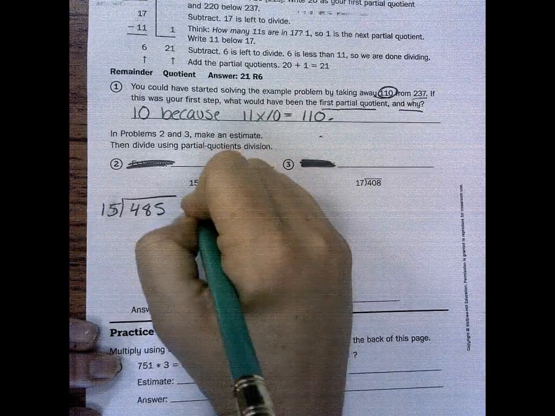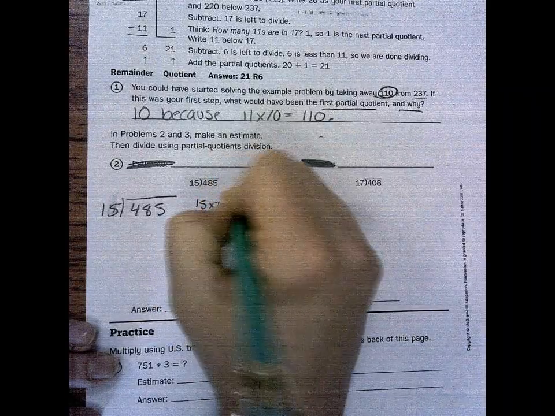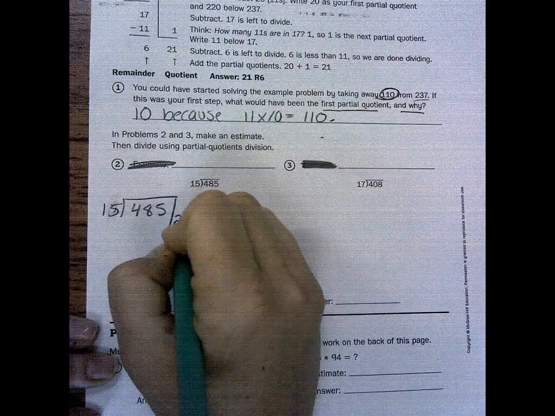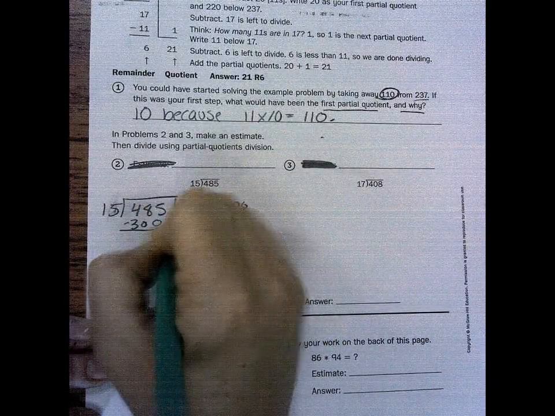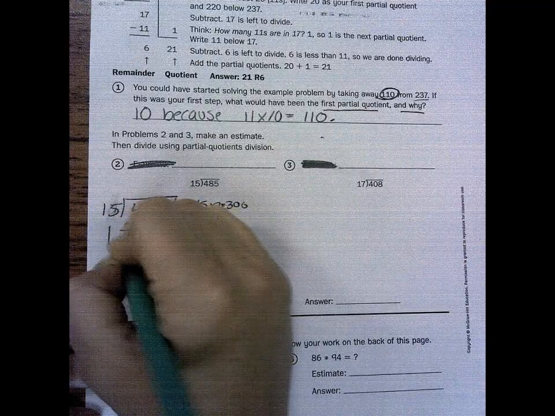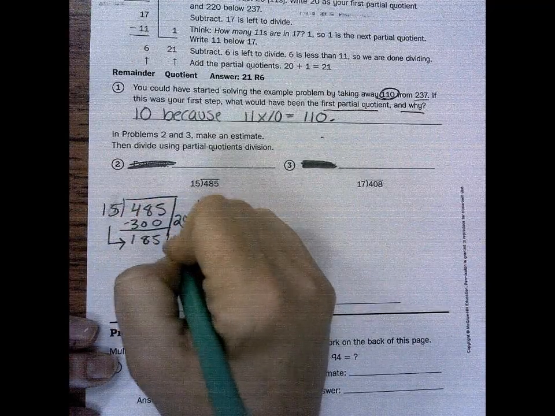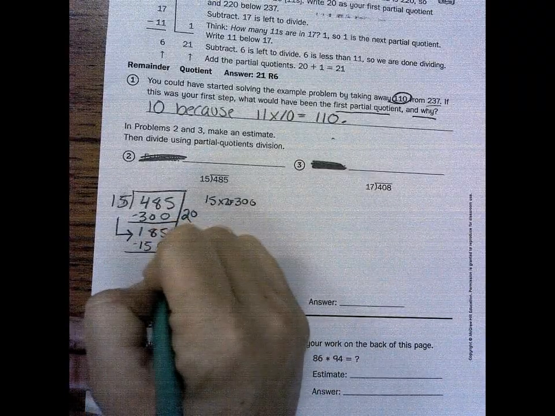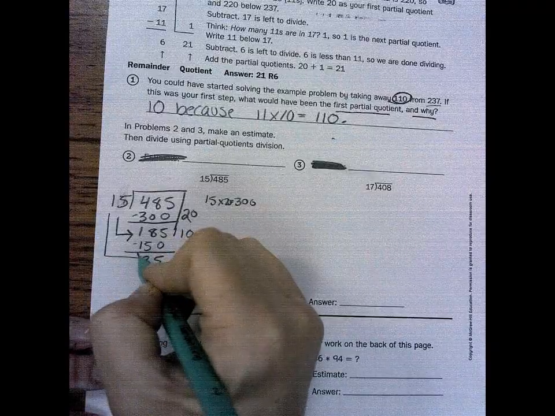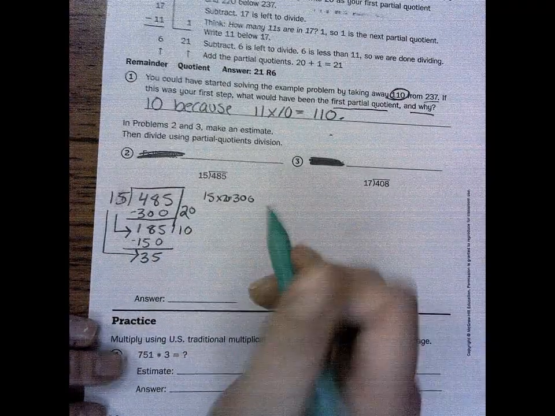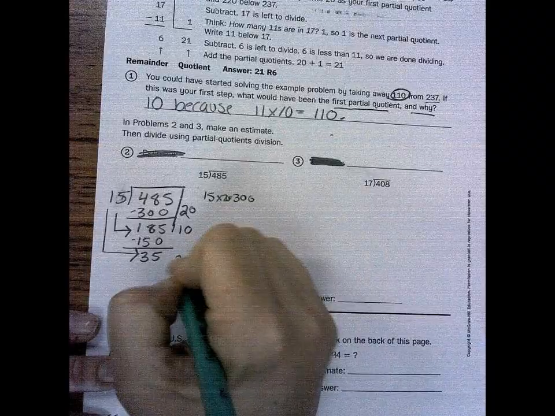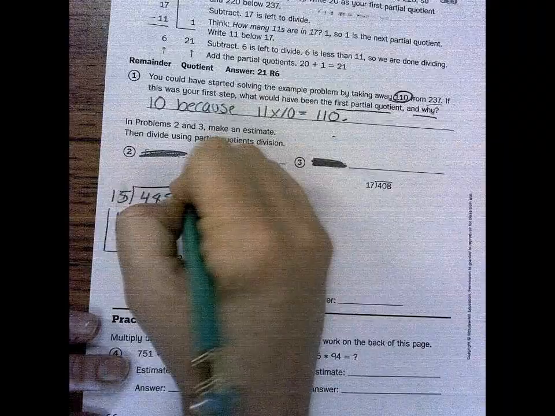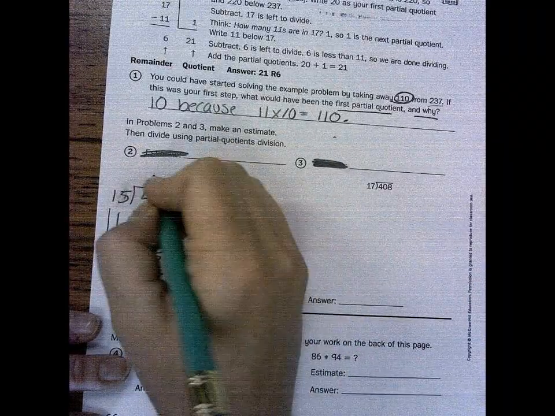Well, I know 15 times 2 is 30, so 15 times 20 is 300. I'm going to say 200 is my first partial quotient. Then I'm going to subtract from 185. I know 15 times 10 is 150, so that will be my next partial quotient. Perfect. Now I've got to think about how many 15s are in 35, and that would be 2, for 30 with a remainder of 5. So my remainder is 5, and then I've got to add these up for 32.